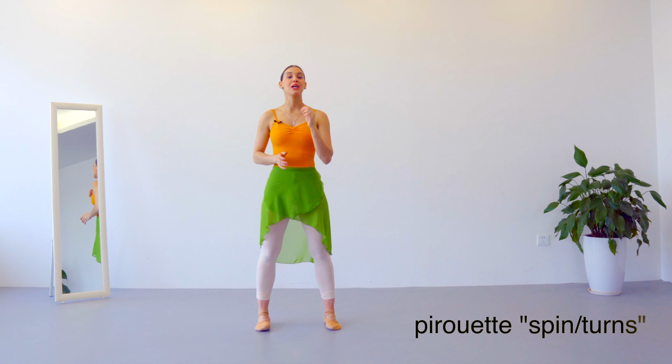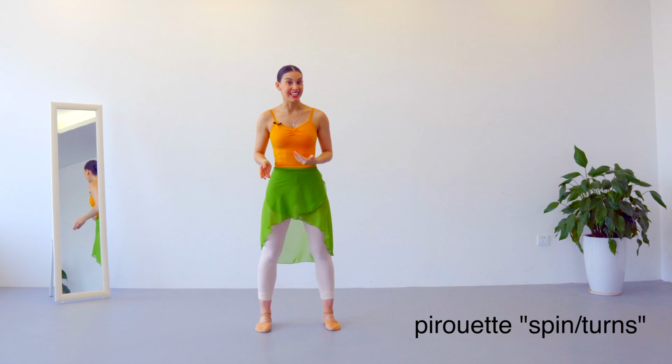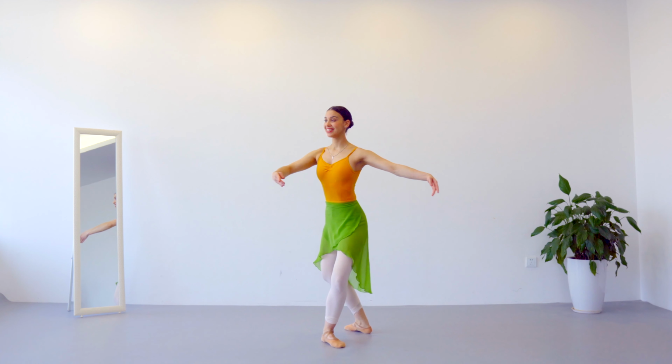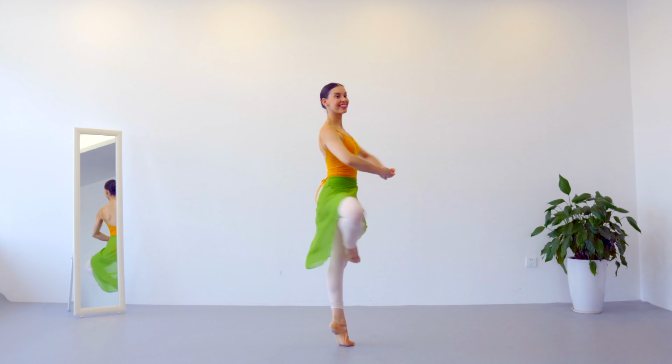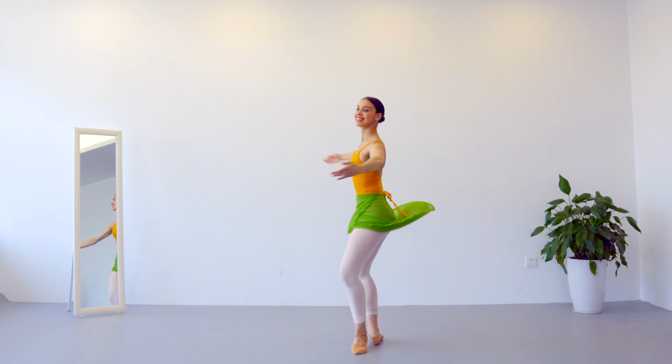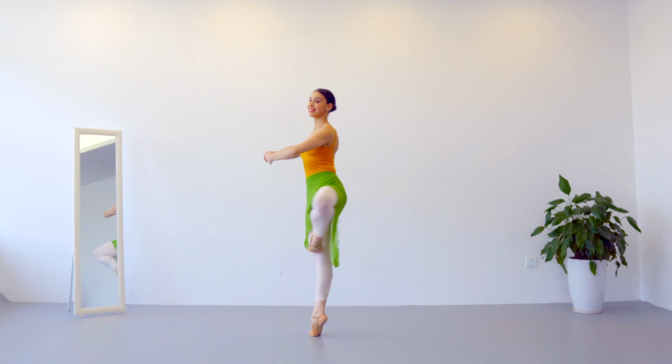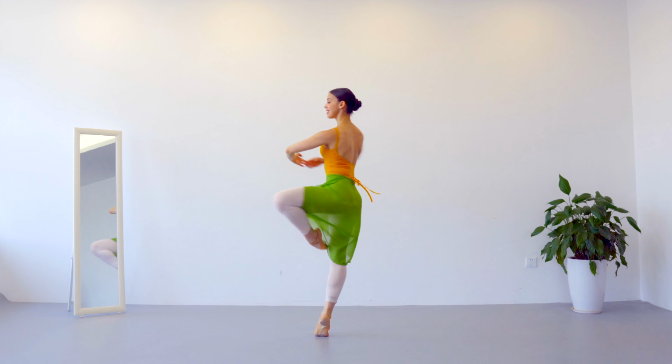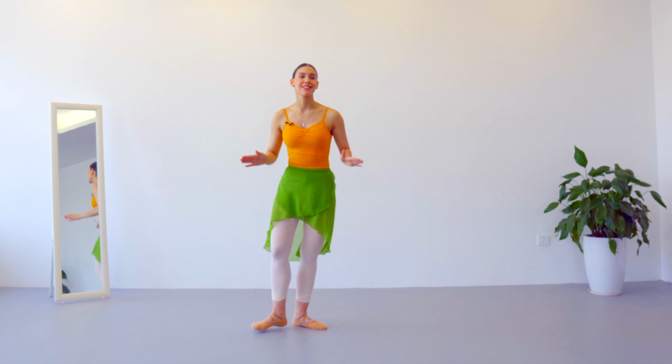As our next step, we have Pirouette, which means turn or spin. And yeah, I know, it's really famous not only in ballet, but in any style of dance, am I right? Pirouette can be done en dehors, can be done en dedans, it can be simple, it can also be double, triple, fourth, even ten pirouettes. It can be done from first position, fifth position, second position, actually from any basic ballet position.